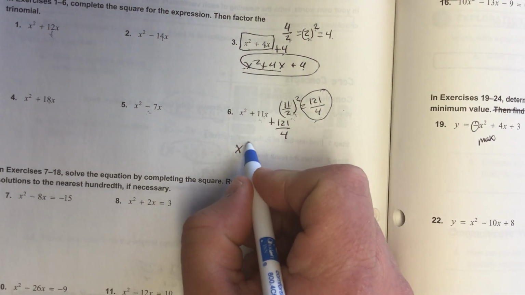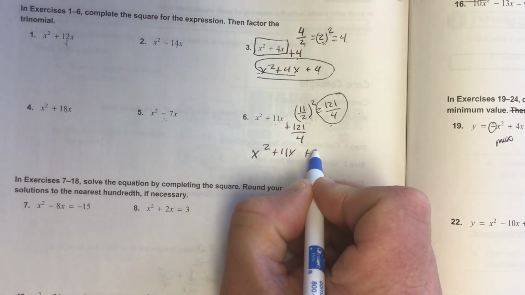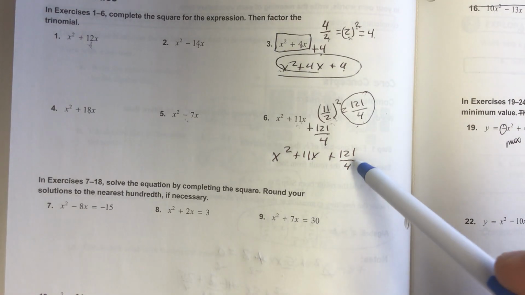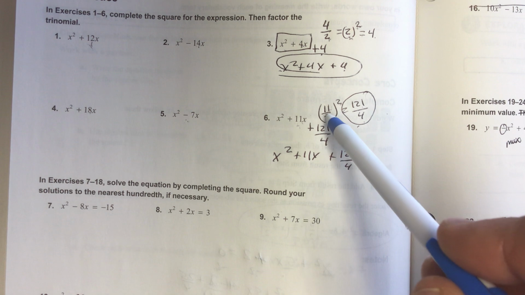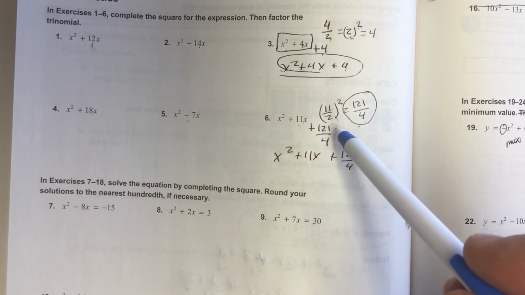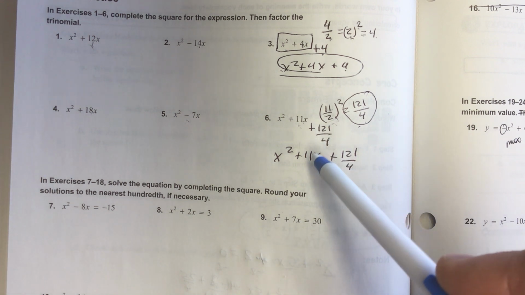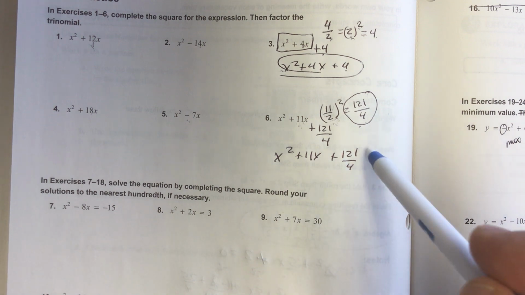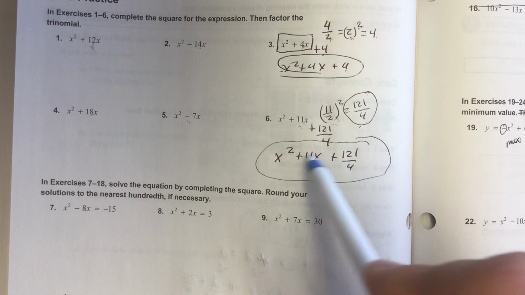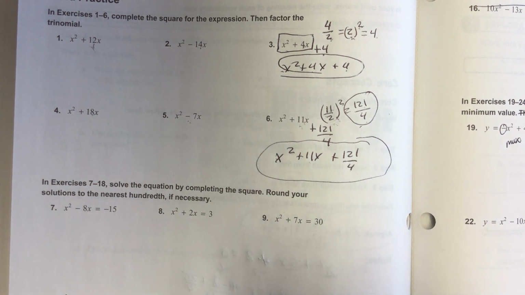In other words, the equation will be x squared plus 11x plus 121 over 4. Again, if you think about that, what's the square root of 121 over 4? Well, it's 11 halves. What's 11 halves plus 11 halves? 11 plus 11 is 22 halves. What's 22 halves? 11x. You'll get that middle term. So this is the completed square trinomial. Notice perfect square, double the square root of that last term.